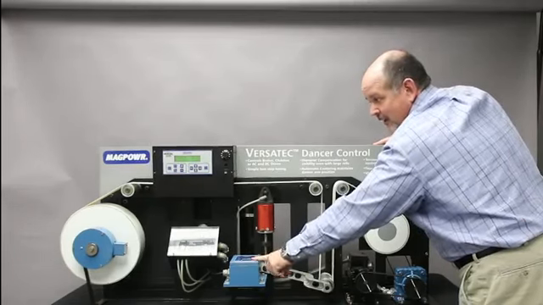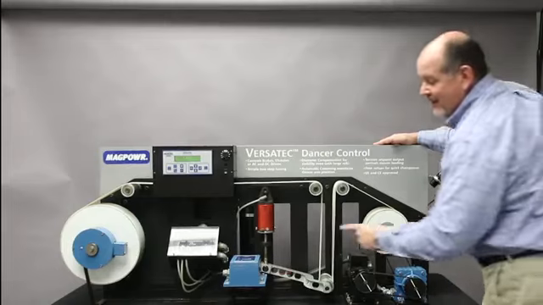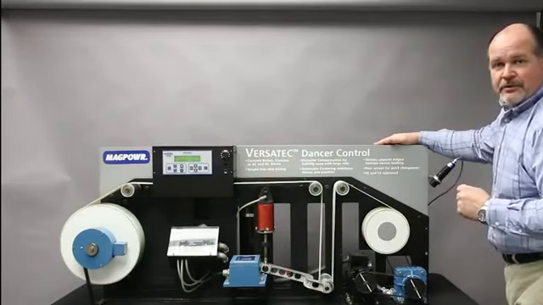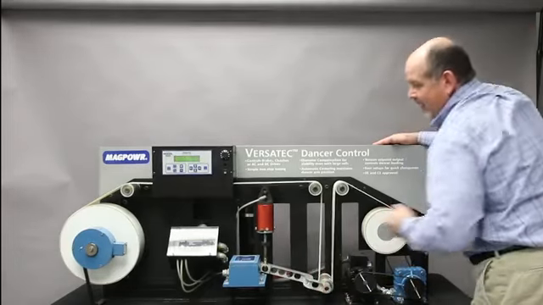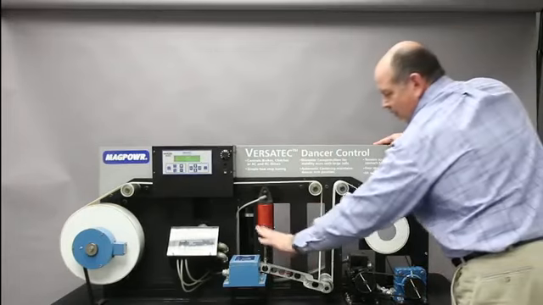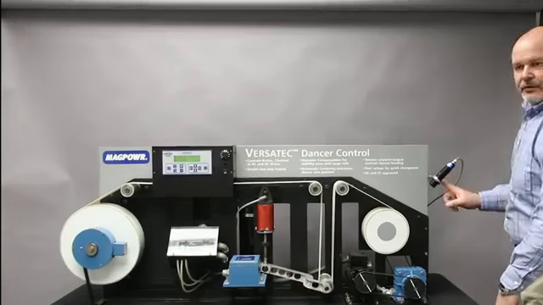This is another MAGPOWR product, the blue stuff is. This is another MAGPOWR product that's actually giving us the position feedback of the arm, so that control knows how much to output, more or less, to keep that arm basically in balance. So we've got the magnetic particle clutch, we've got the control, we've got the position feedback sensor. You'll note here we also have an ultrasonic sensor.